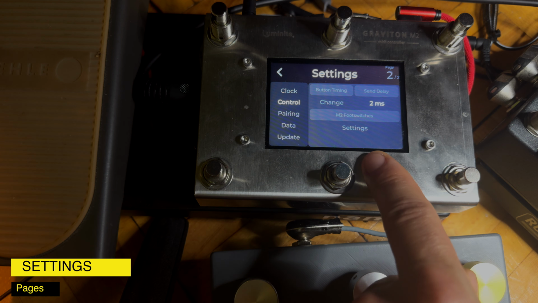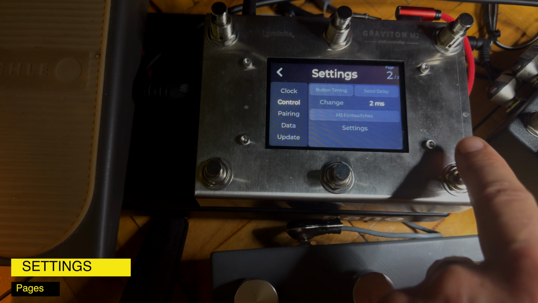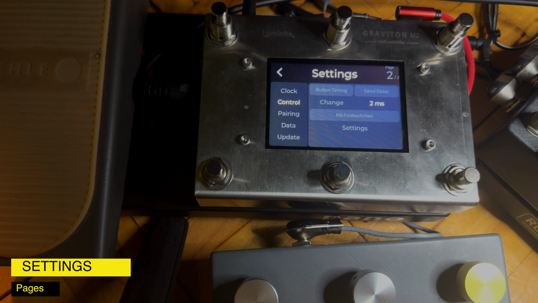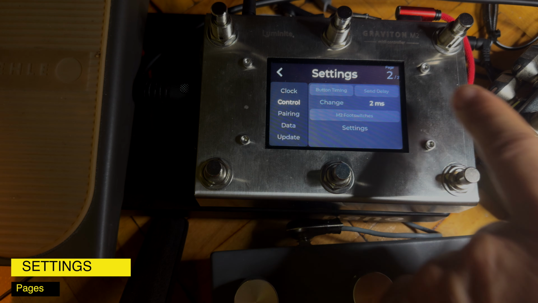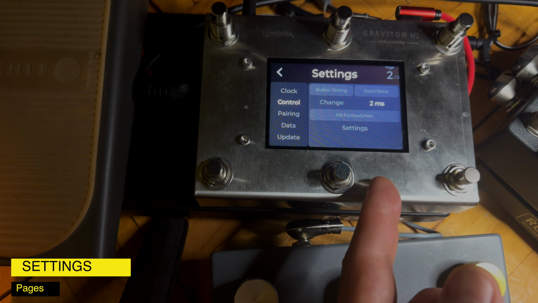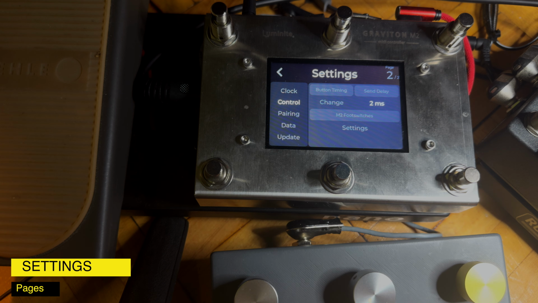The control timing is for controlling how long it delays between your MIDI messages. Default value is 2 milliseconds, so if you have one message, then it waits 2 milliseconds and then sends another message.